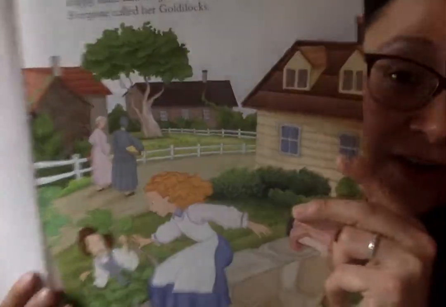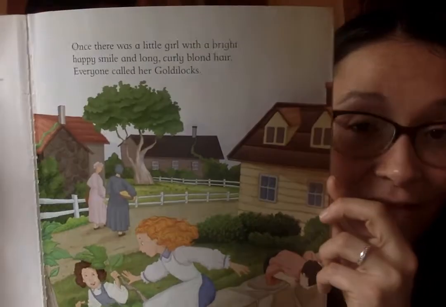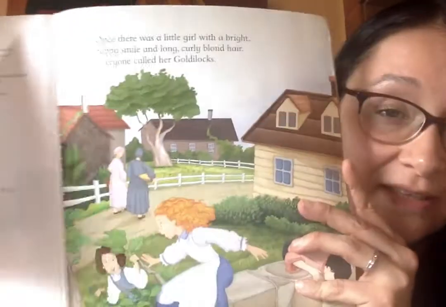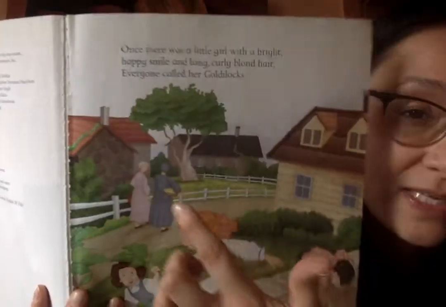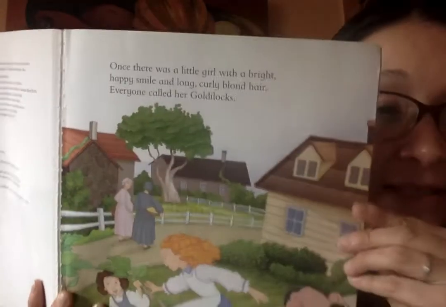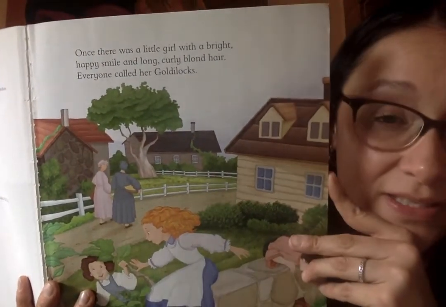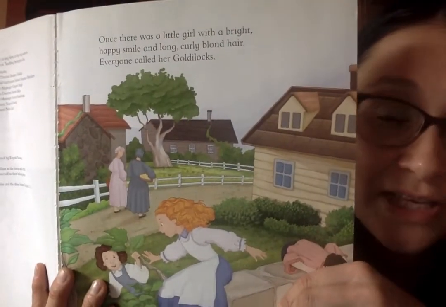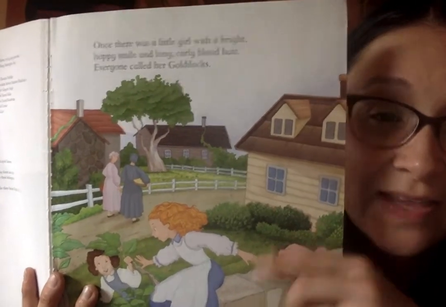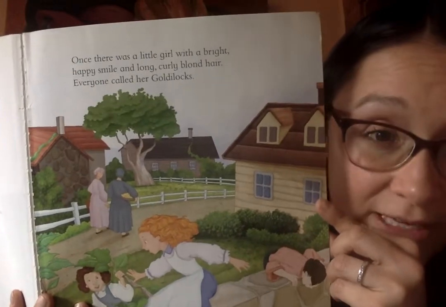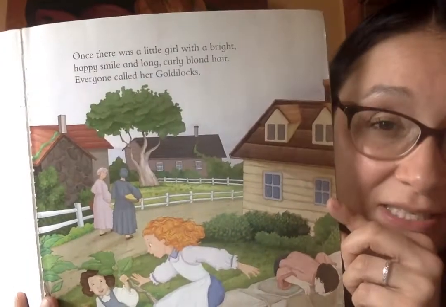So, I see here that Goldilocks lives in a village. And this village has houses, or they also call these kinds of homes cottages. So Goldilocks lives here with these cottages. And these cottages are a type of building. How do we know if it's a type of building, friend?